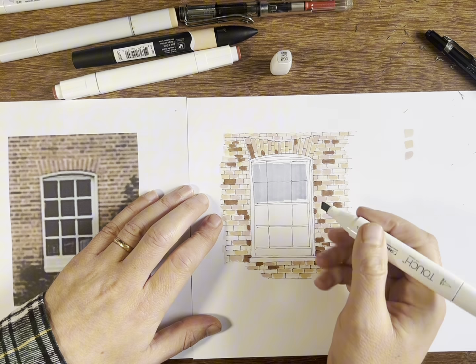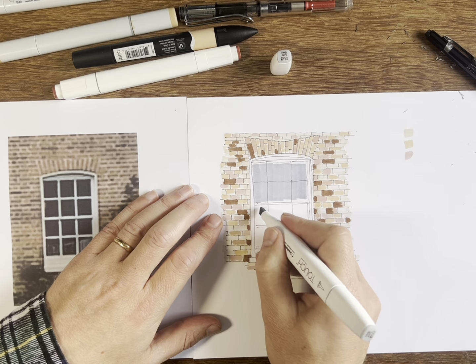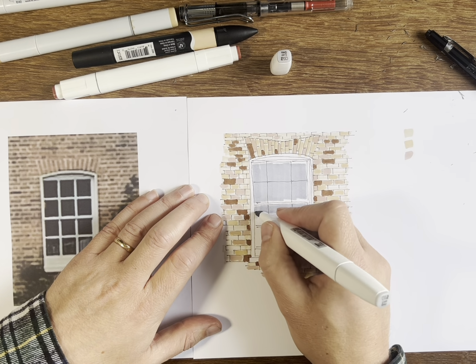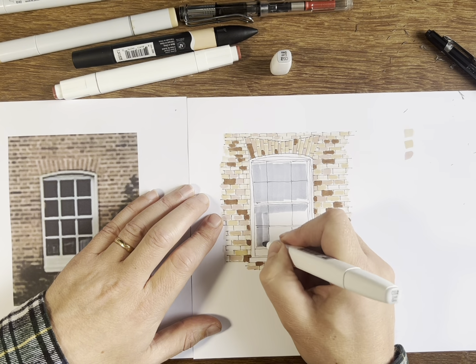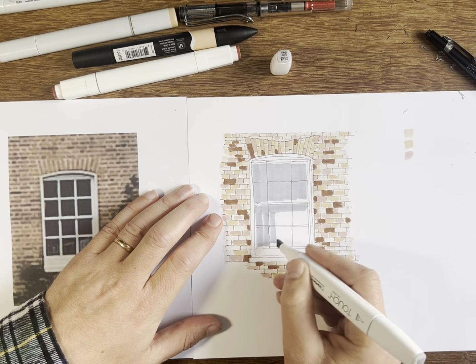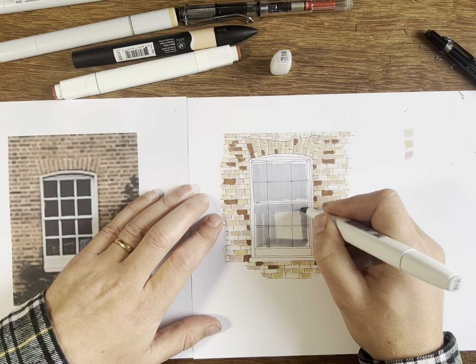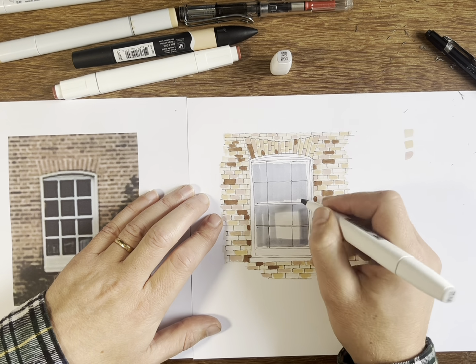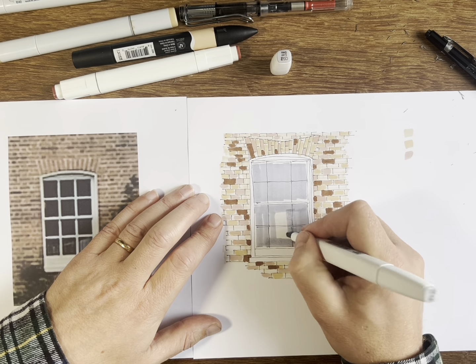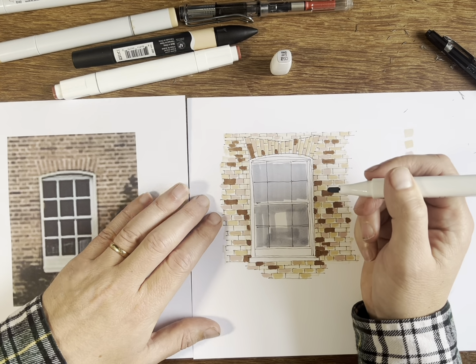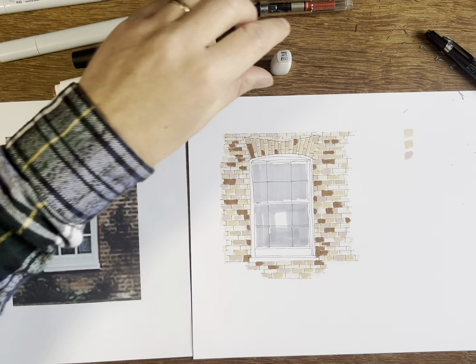Sometimes it's nice to keep a white spot in the window. It just gives a little illusion that there's something inside. Maybe I'll just leave that white spot there.